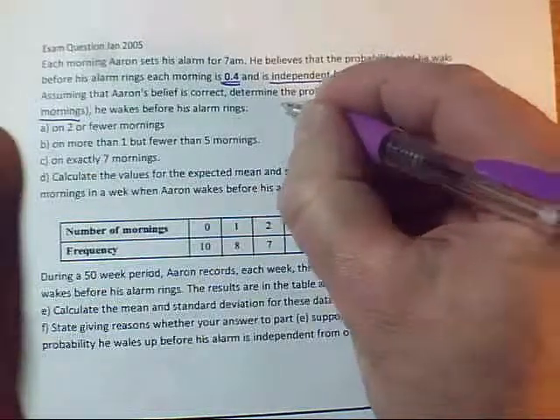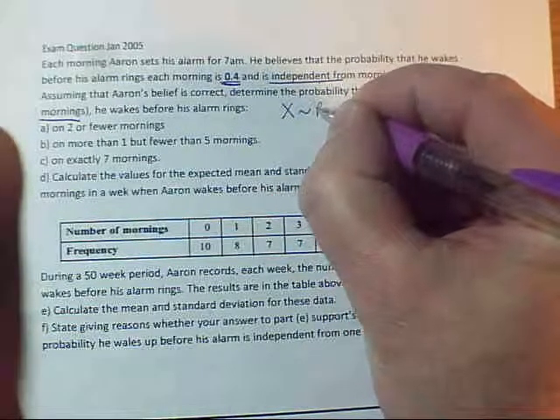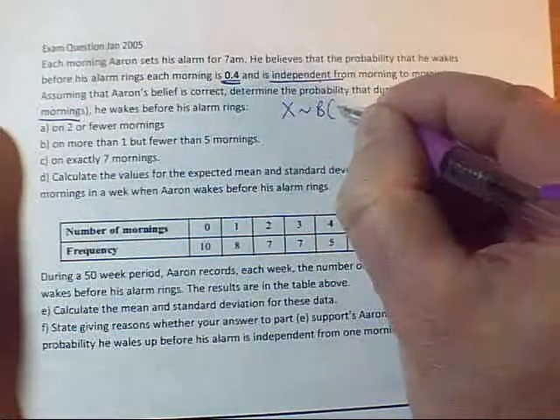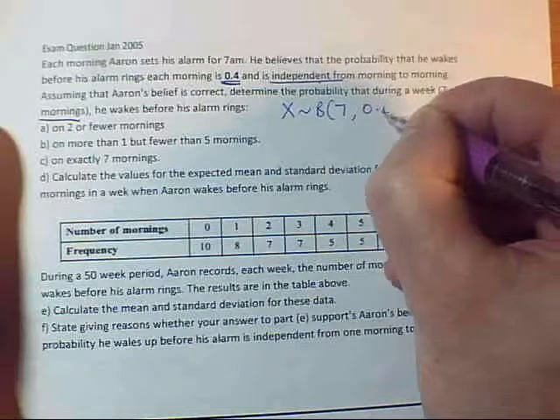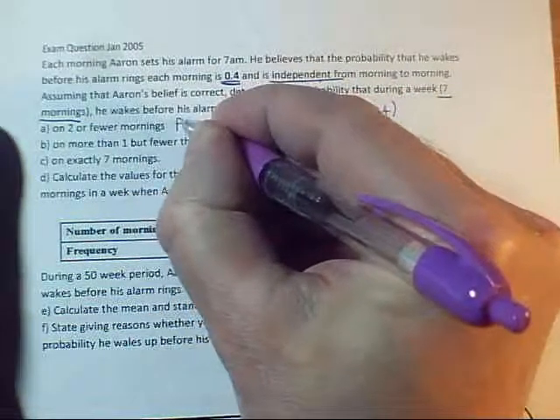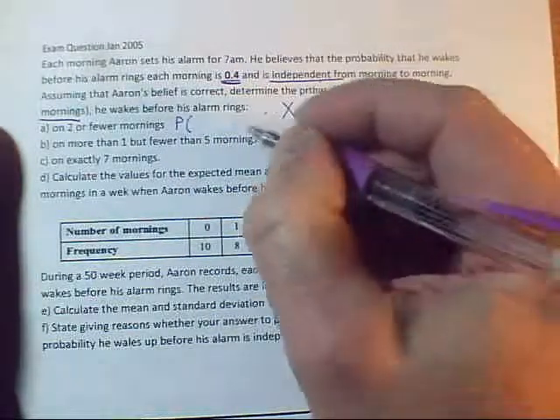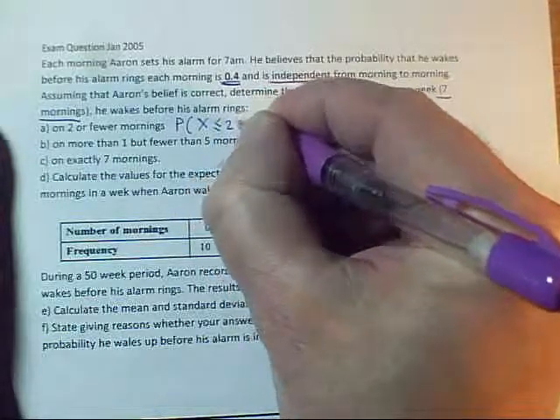So I can say that the number of mornings he wakes early, let's call it x, is a binomial. The value of n, the number of trials, is 7, and the probability of success is 0.4. And so therefore in part A, all I need is the probability that that happens 2 or fewer times. So that's the probability that x is less than or equal to 2.